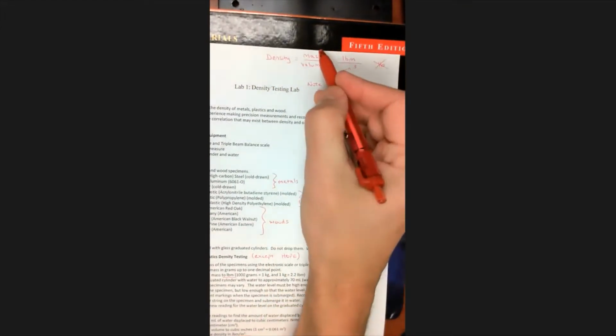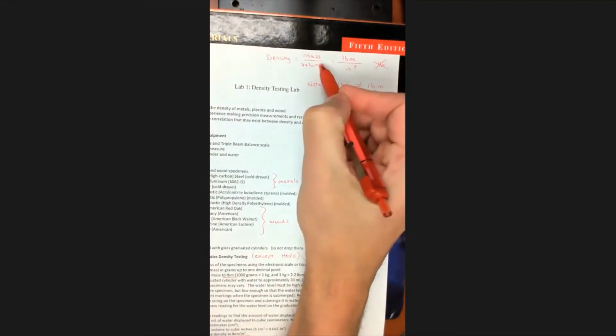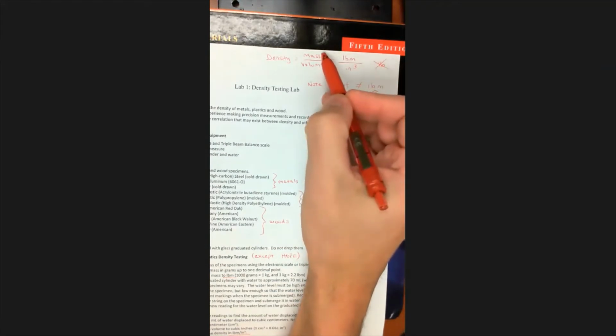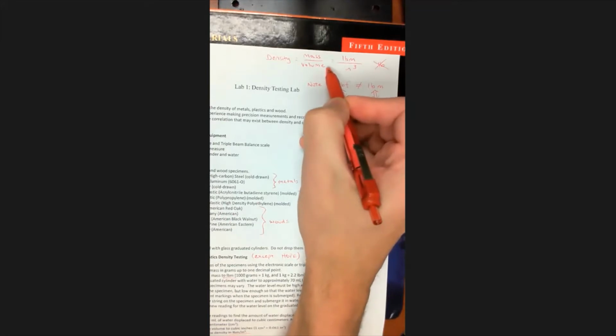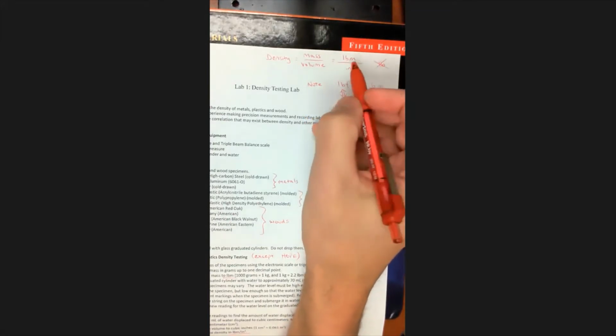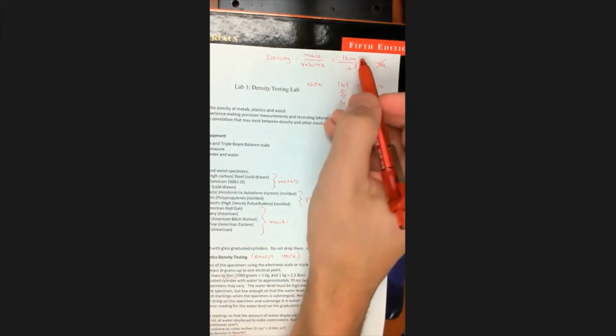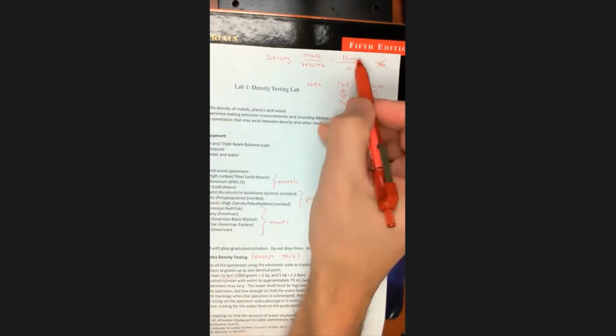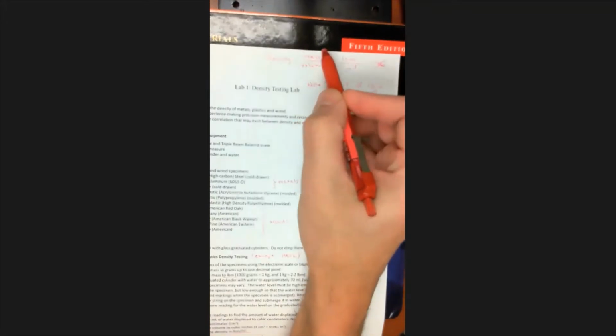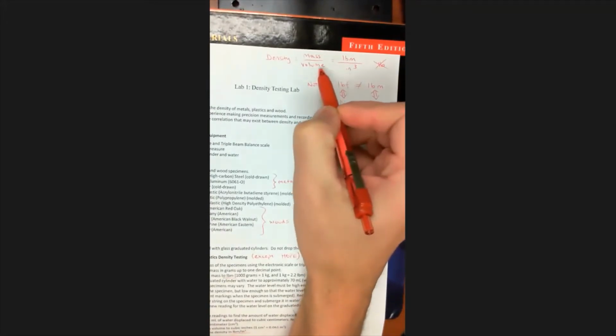With regards to mass and volume, we could choose the units that we're going to use. We could measure this in kilograms per meter cubed or grams per centimeter cubed, or a bunch of other different units, but we're going to use what I sometimes call freedom units in this lab. And so we're going to use pounds mass for the mass, and we're going to use inches cubed for the volume.